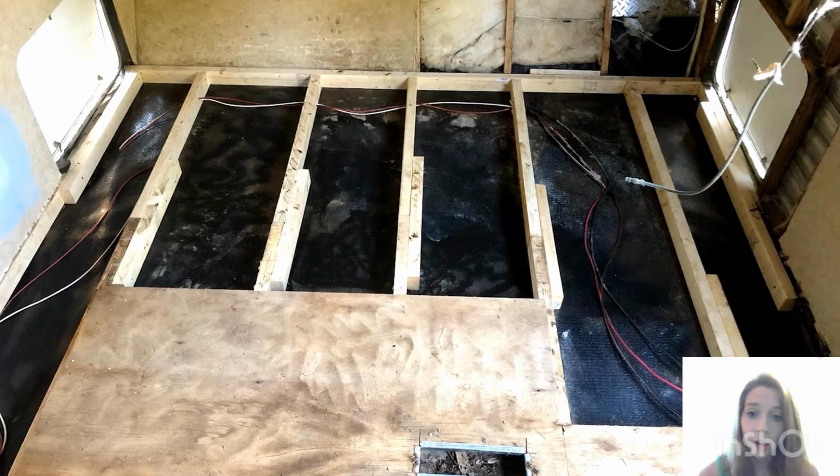So now that all of my rot was out, I basically measured the dimensions of my original floor joist and ripped a bunch of 2x4s to the same size. Now I started around the edges under the walls and then worked my way towards the middle of the camper.